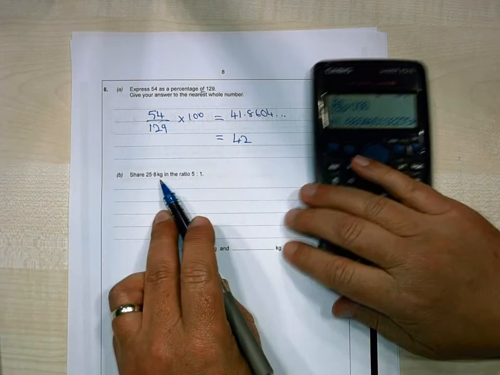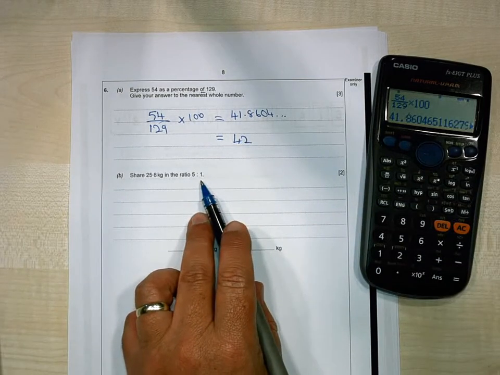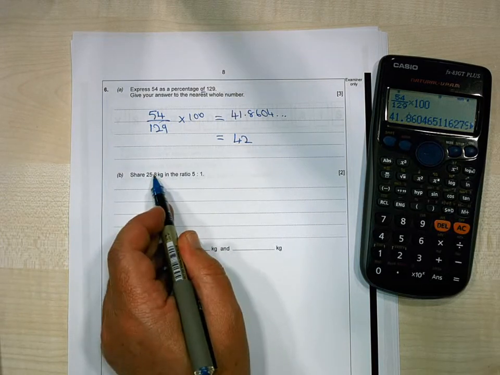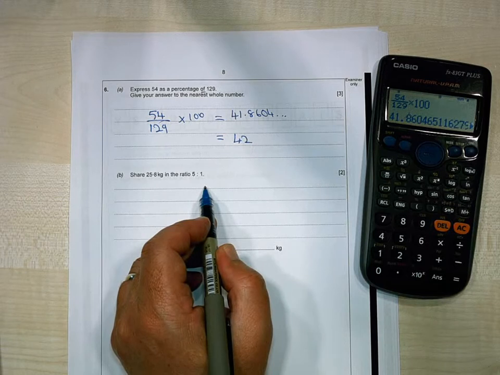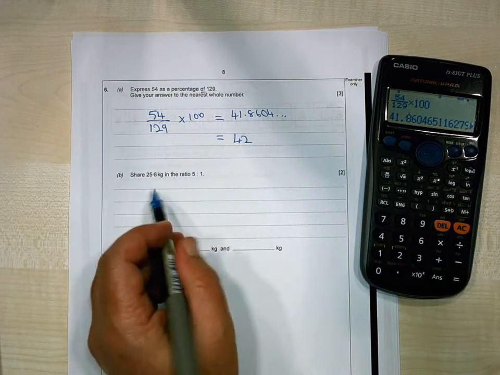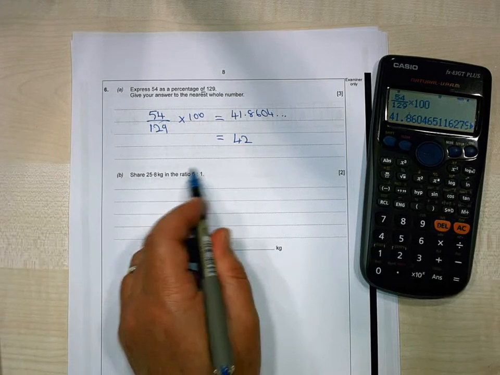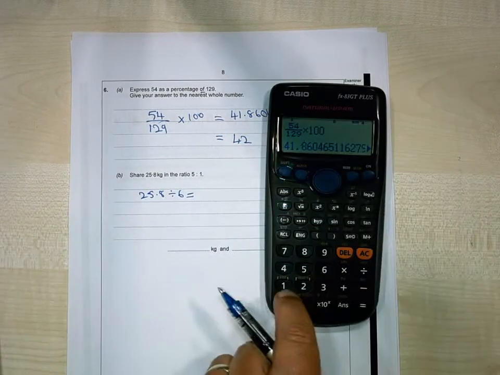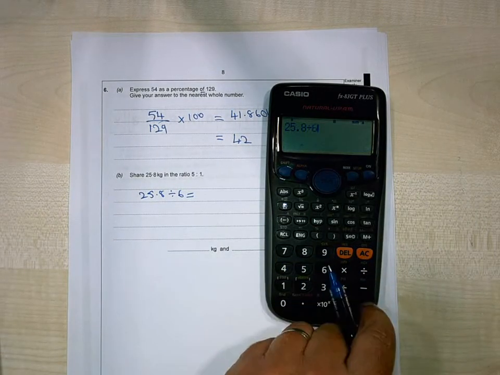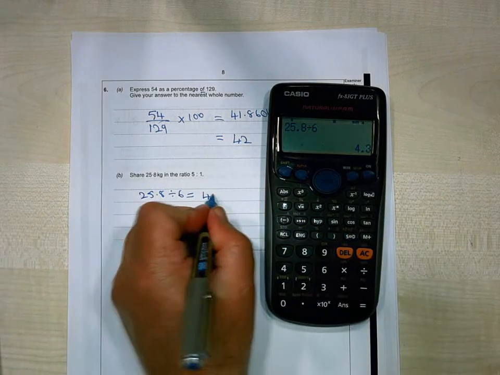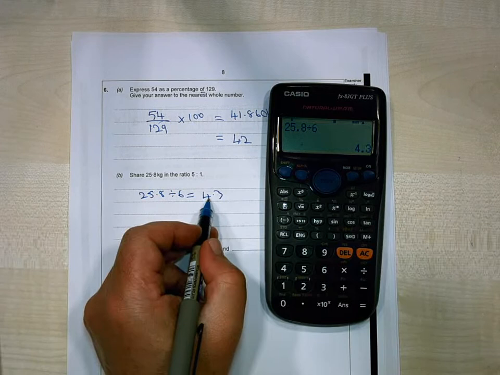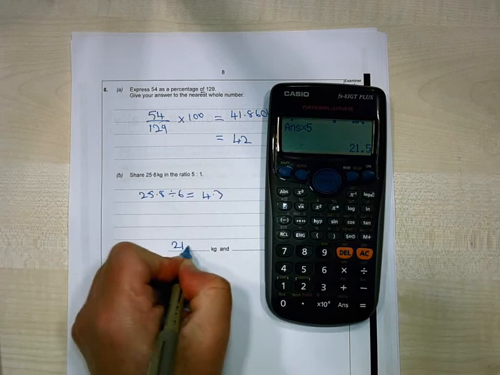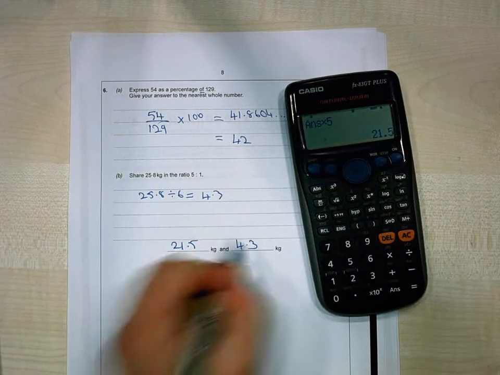Share 25.8 kilos in the ratio of 5 to 1. So with ratio, you've got to be clear as to whether or not that is the total amount or whether it's one of the parts. It's a total. With this one, it's the total amount. So I've got to divide that by 6 parts. So 25.8 divided by 6 is 4.3. So then 5 parts is 5 lots of 4.3. So you times it by 5. And the 1 part is going to be 4.3.